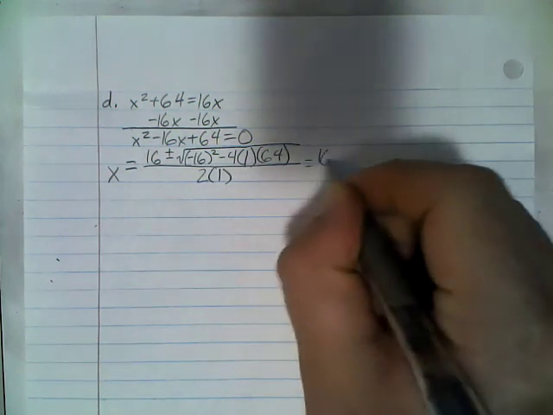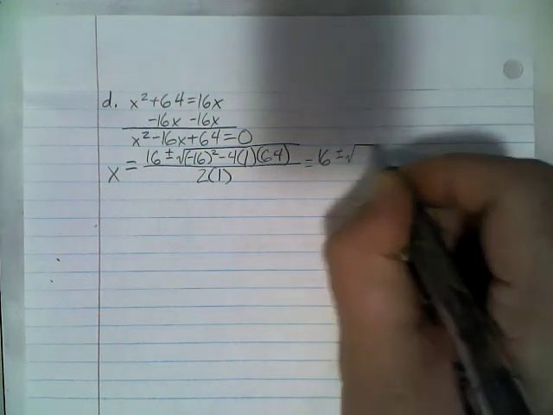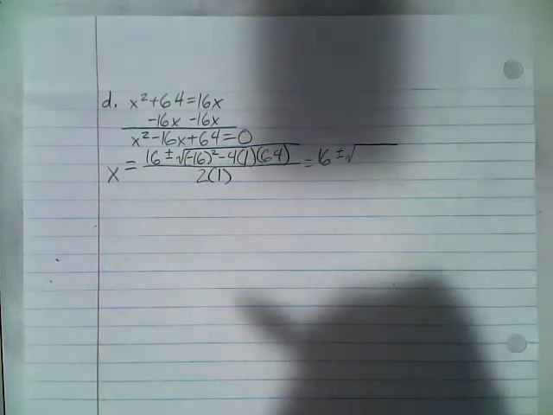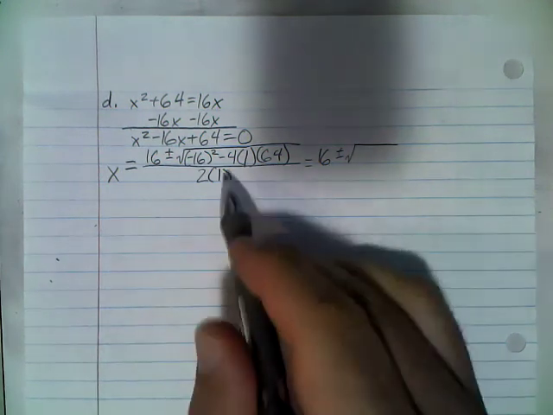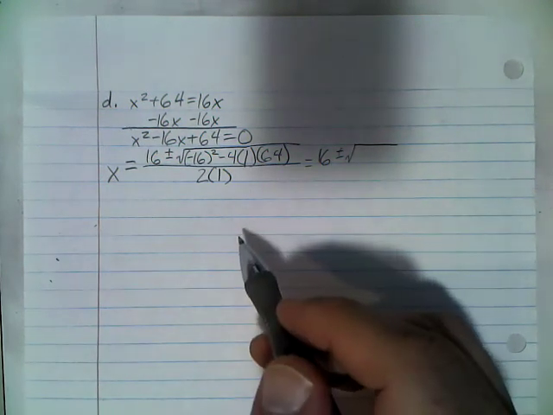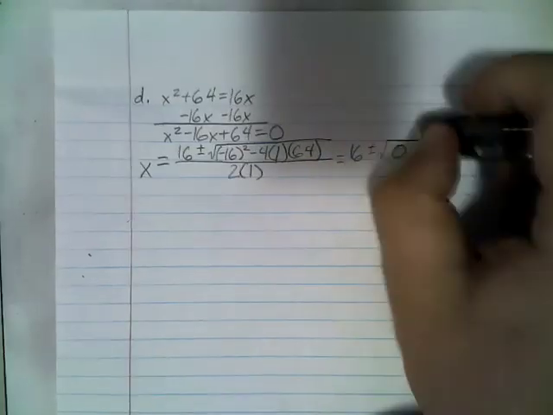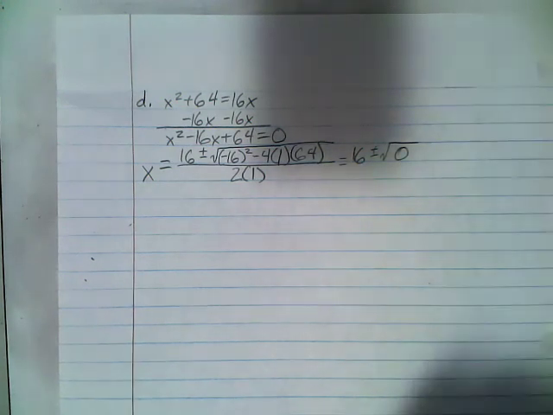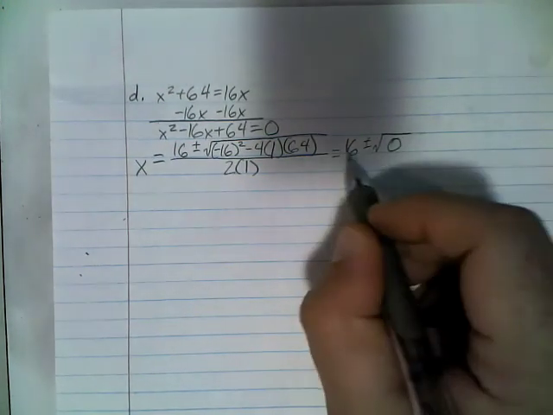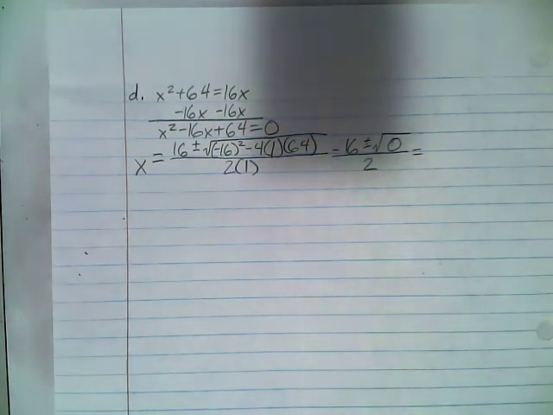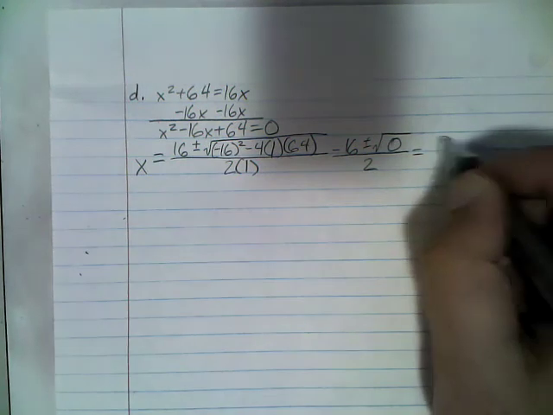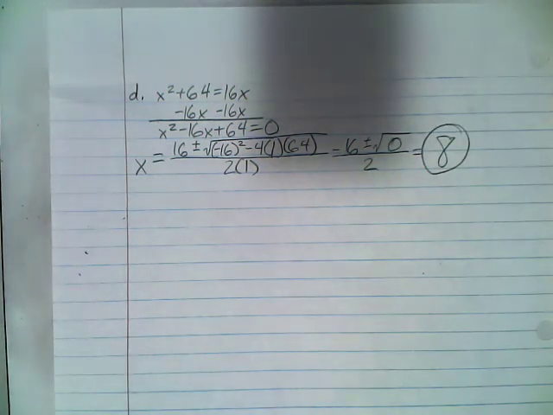So simplify 16 plus or minus the square root, and so negative 16 squared is actually 256, and then 4 times 1 times 64 is also 256. Well, 256 minus itself is 0. So actually, I don't need my radical to be quite so long. And that's going to be all over 2 times 1 is 2. So again, plus or minus 0 isn't going to do anything, so this is really just 16 over 2, or 8. So D just has a single solution.